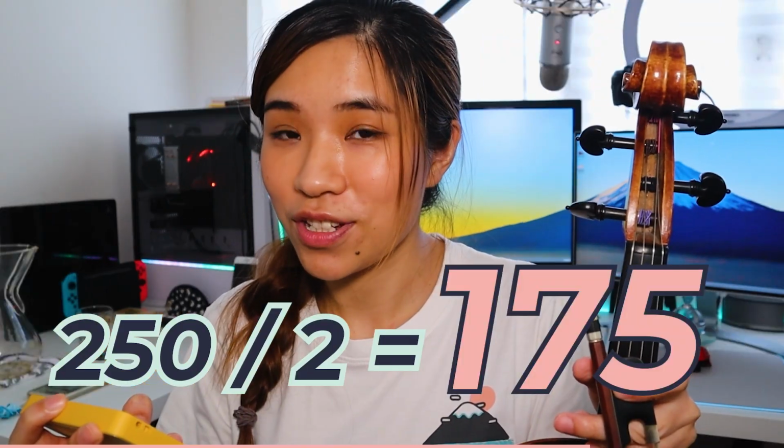This is when you put the speed back to normal, because if it clicks too fast, your ear can't handle it. So 250 divided by 2 is 175. If you can't do this, you can do it by a calculator. And not all Chinese kids are good at maths.